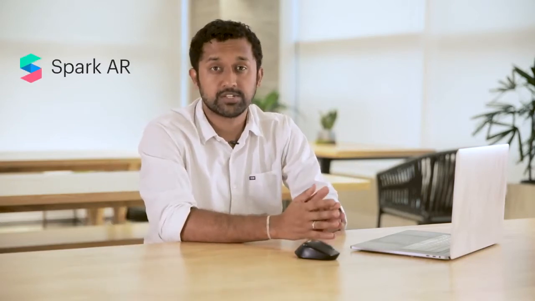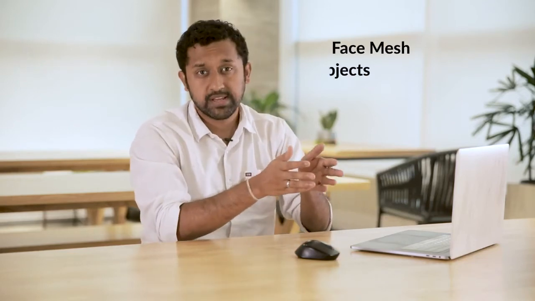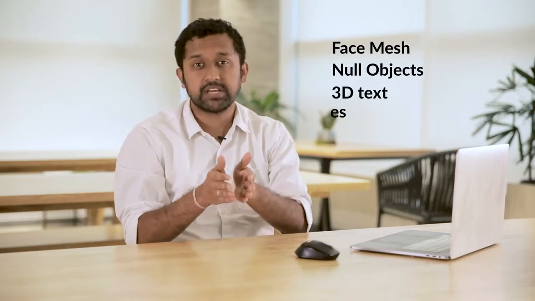Now that you know your way around the Spark AR Studio, let's get you started on creating a simple effect where you can place a 3D object in the world space. On Spark AR, you can import your own 3D objects or choose from a large set of 3D objects in the AR library. Spark AR Studio also includes some built-in objects, the face mesh, null objects, 3D text, and planes, all of which will help you create different kinds of effects.